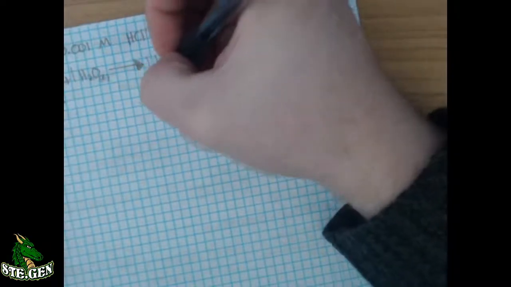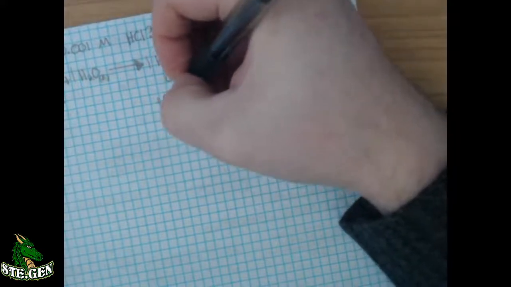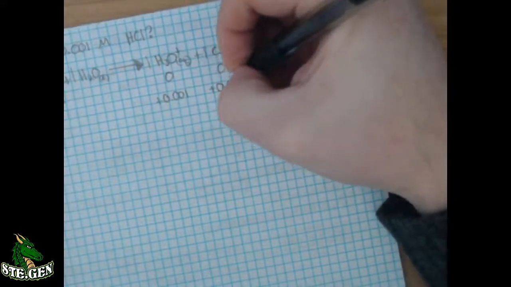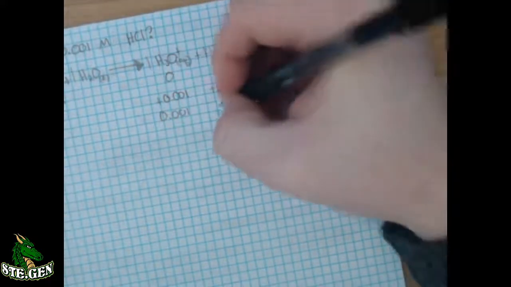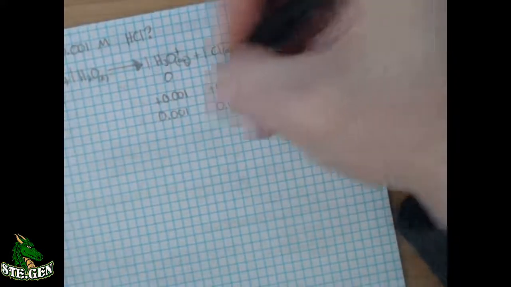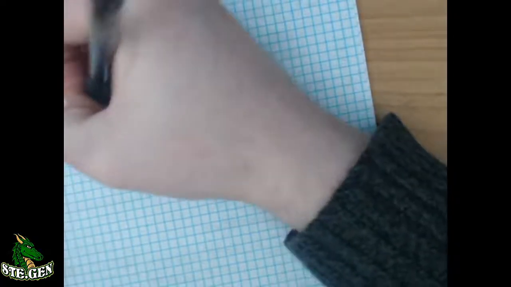Because this is a 1-to-1 ratio, and these started as zeros, we're just going to add 0.001 and 0.001, which means our H3O plus is 0.001, our Cl is 0.001, and our HCl is 0. And water we again ignore because it is a liquid.